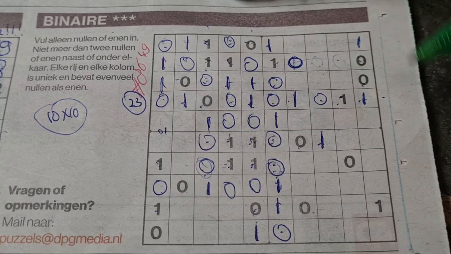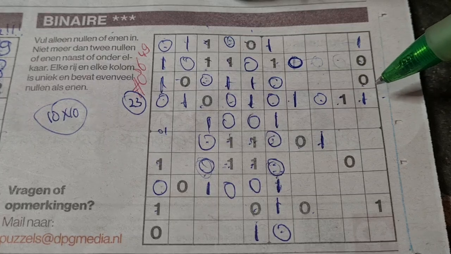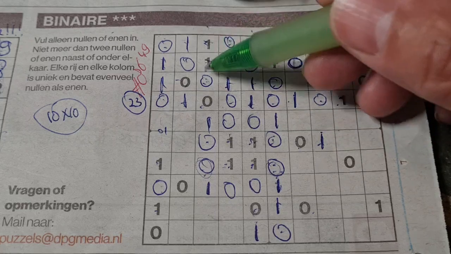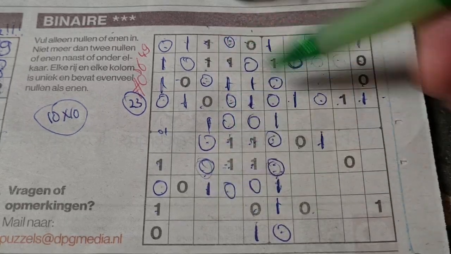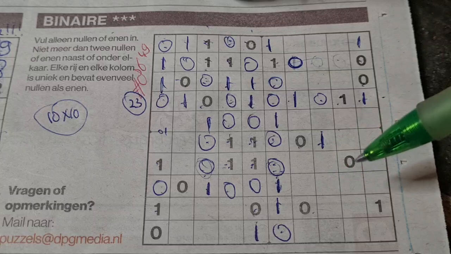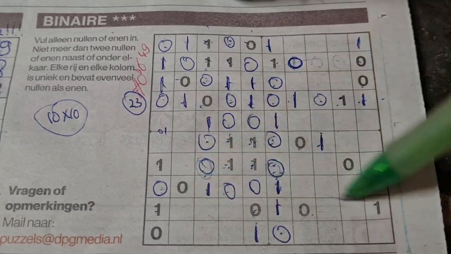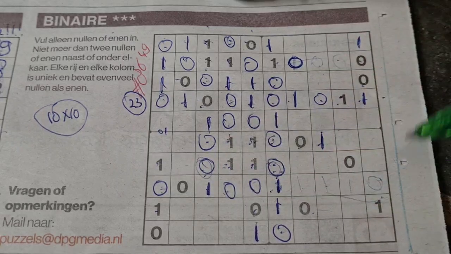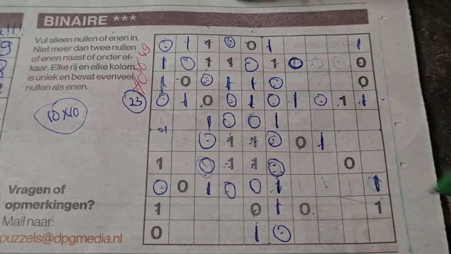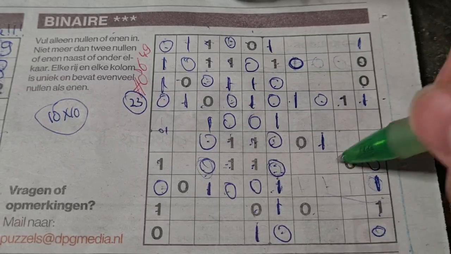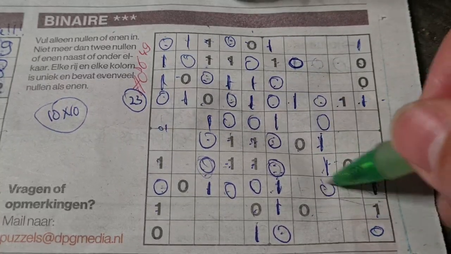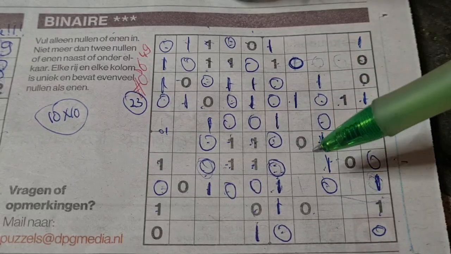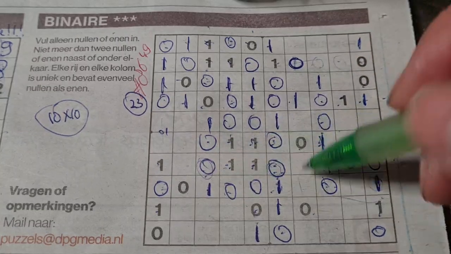And now, let me think. 1, 2, 3, 4 O's in this row. If I place number 5 there, then we have 4 ones in a row in this row. Not allowed, one of the rules, so this can be an O, this should be a 1. Double 1, here no, there no. Double O, here 1, there 1. We have here 1, 2, 3, 4, 5 O's, so the rest are 1s.